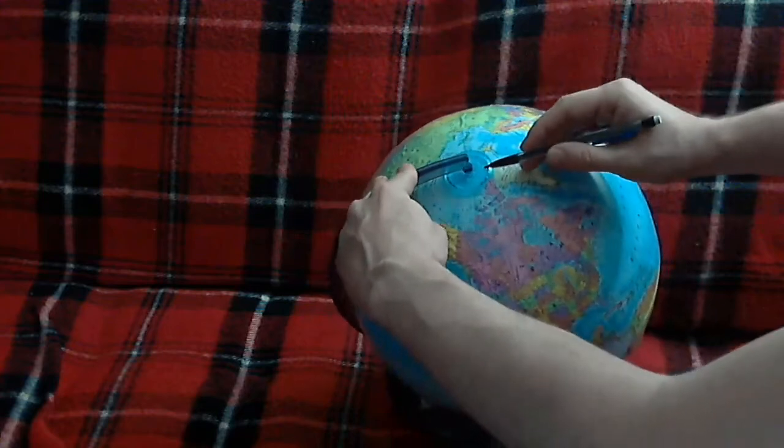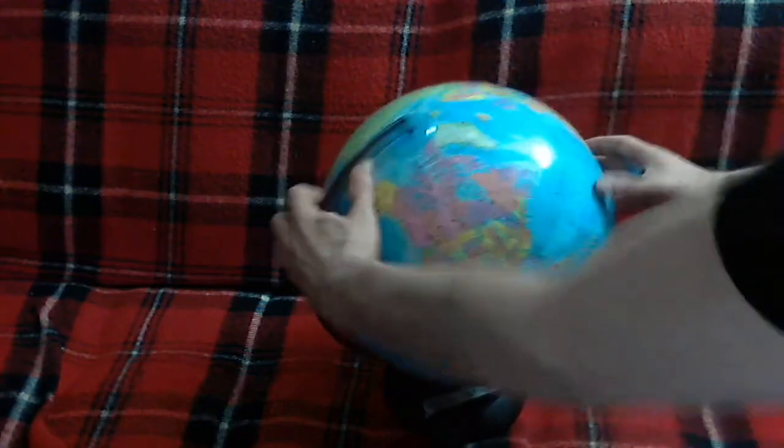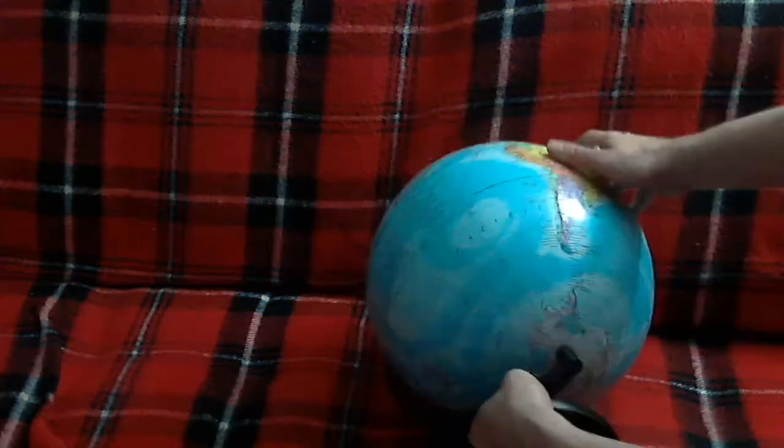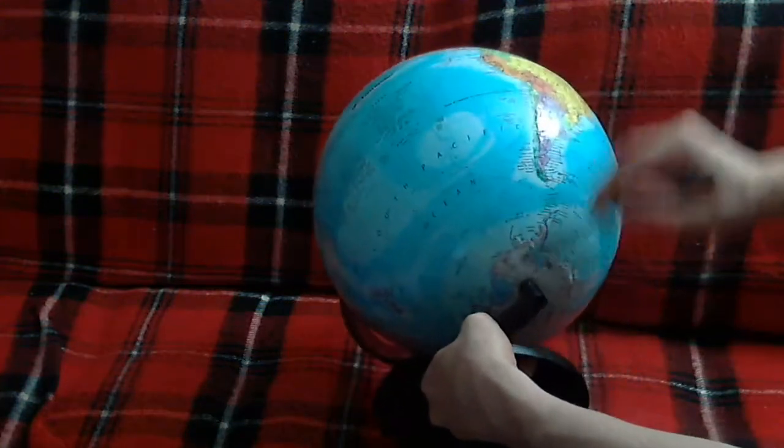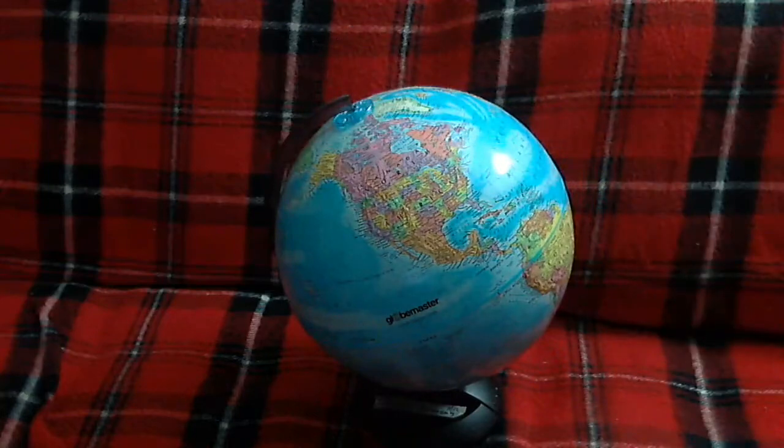Over here is the North Pole, and here is the South Pole. Those are two cardinal directions.